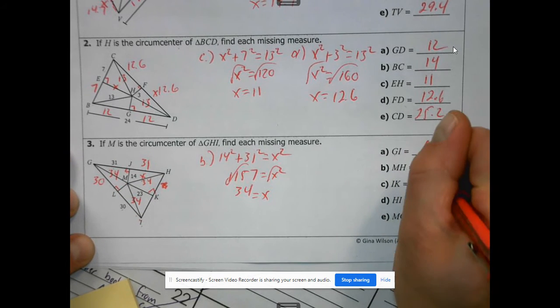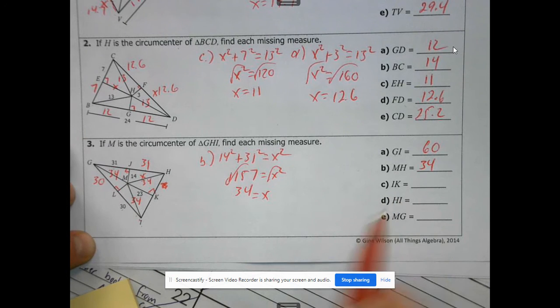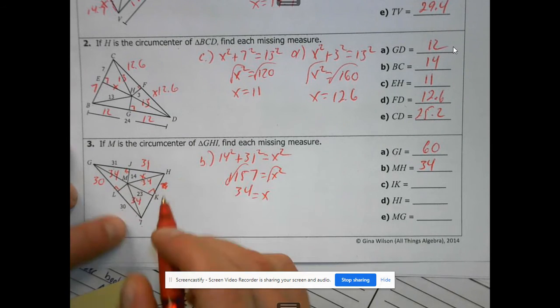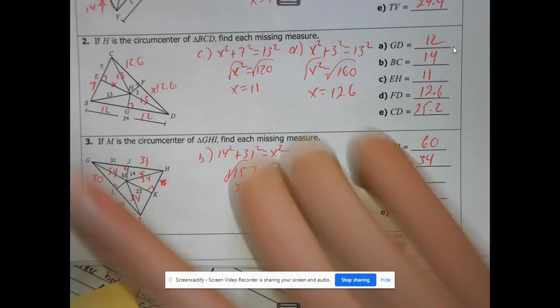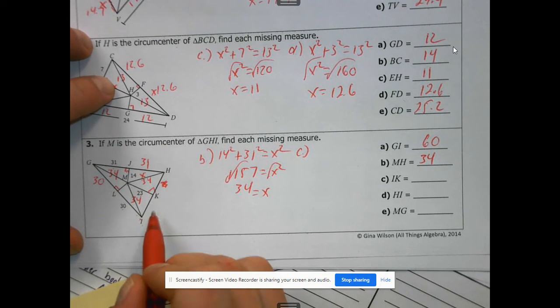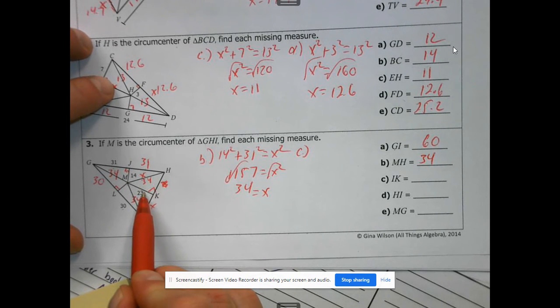M to H, 34. I to K, right here, the Pythagorean theorem. We could do this triangle right here if you wanted to. So for letter C, we're trying to figure out I to K, call that X. A squared plus B squared equals C squared.